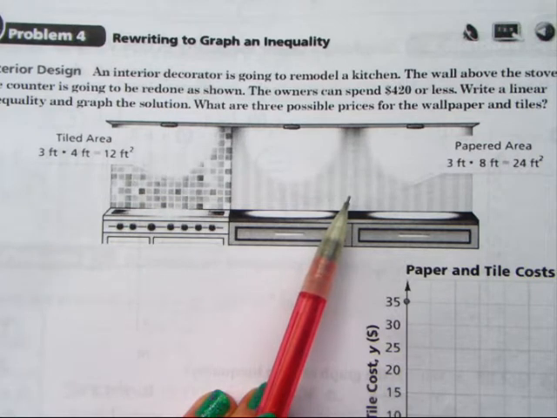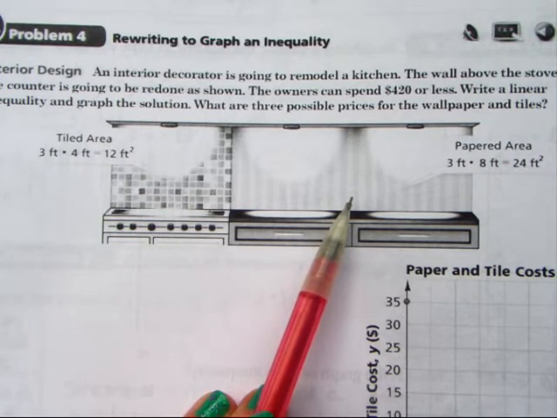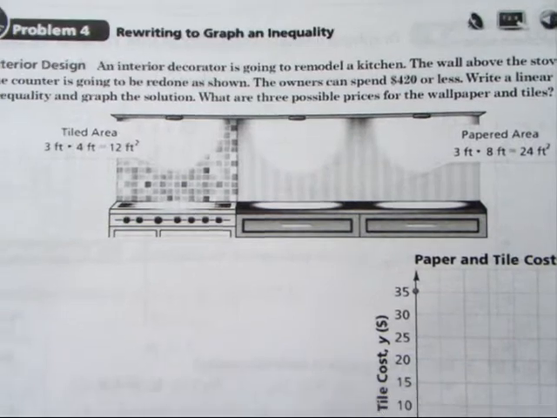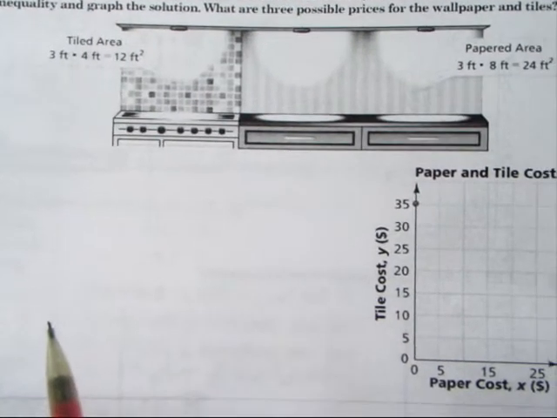The owners can only spend $420 or less. Write a linear inequality and graph the solution. What are 3 possible prices for the wallpaper and the tiles? So there's a lot of information being thrown at you, but probably the most important information right now to deal with is that we have to spend $420 or less.